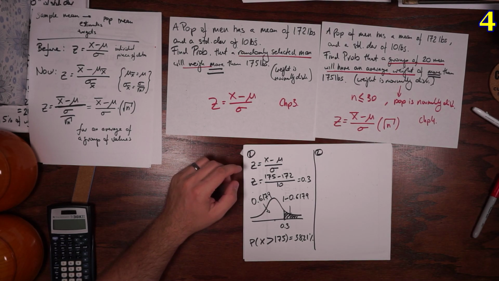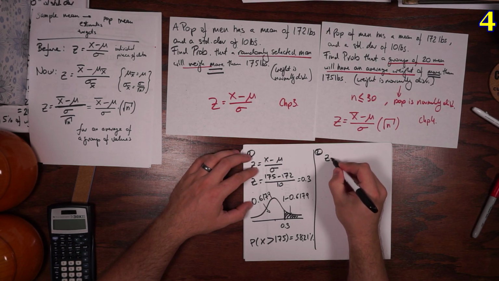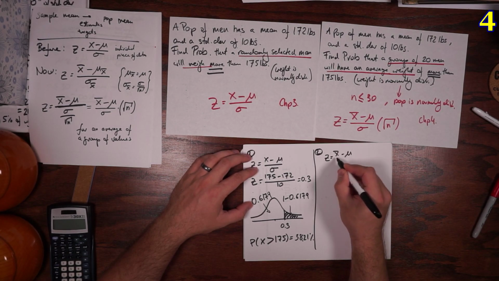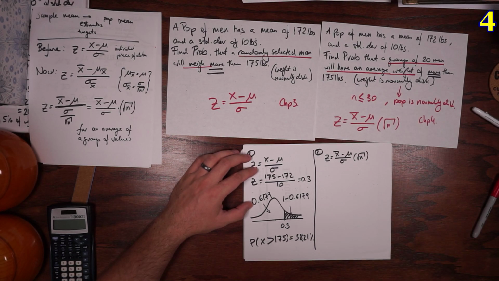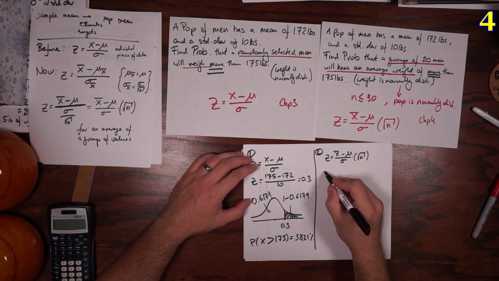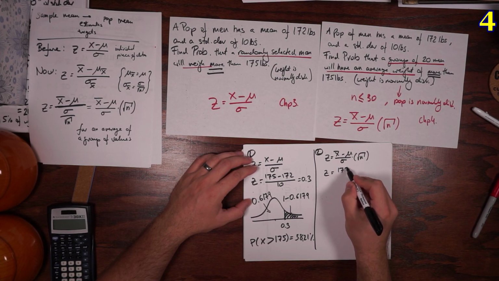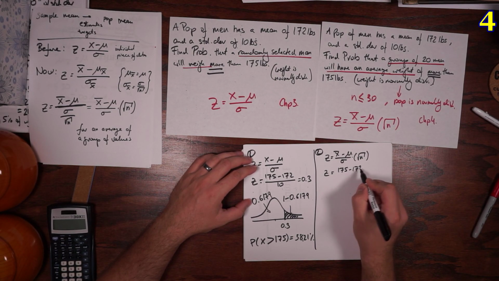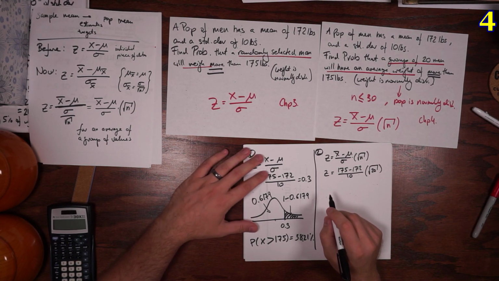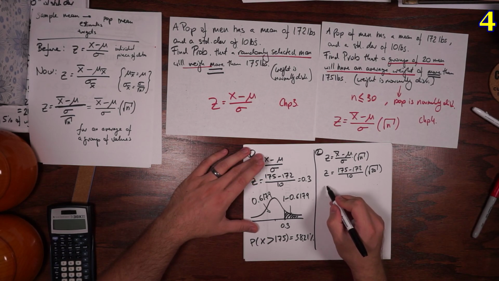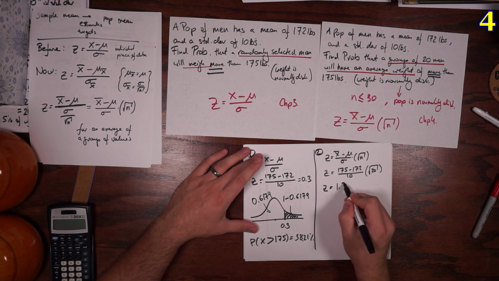So let's take a look at the other side. The other side says z equals x bar minus mu divided by sigma over square root of n. So our z is 175 minus 172 divided by 10 over square root of 20. So our z-score comes out to be 1.34.